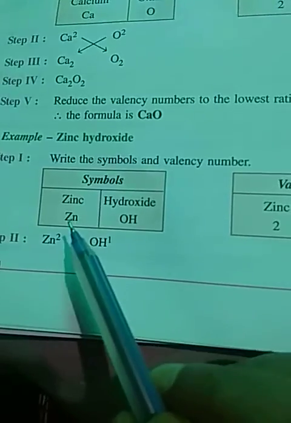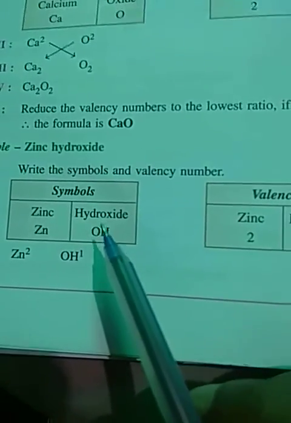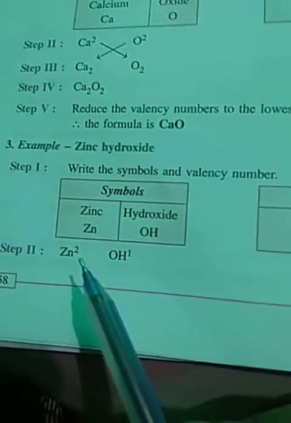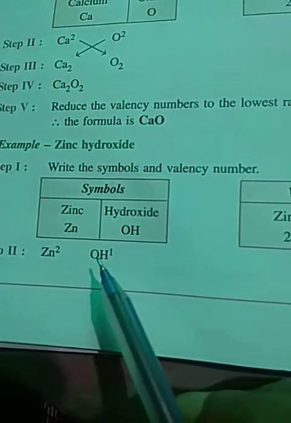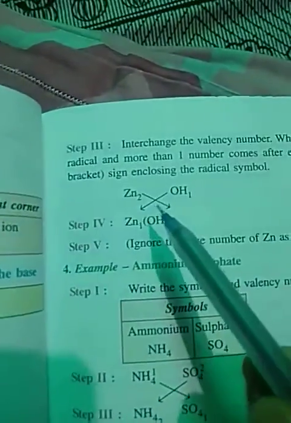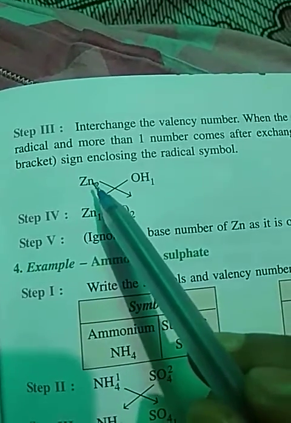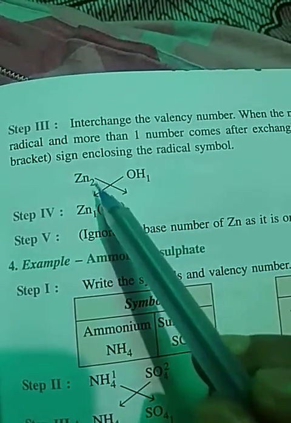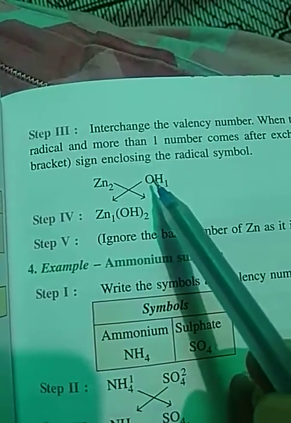Symbol of zinc is Zn and for hydroxide we write OH. So the valency of zinc is 2 and valency of OH is 1. We interchange it. After interchanging, this Zn is Zn2, this one is OH.